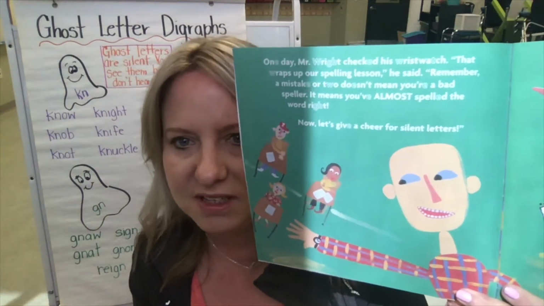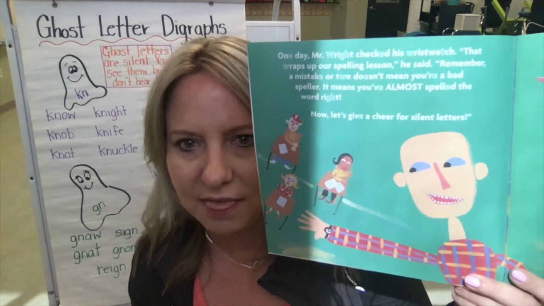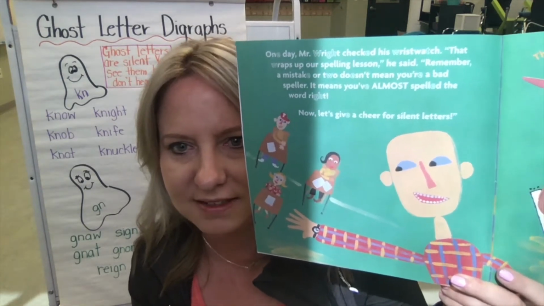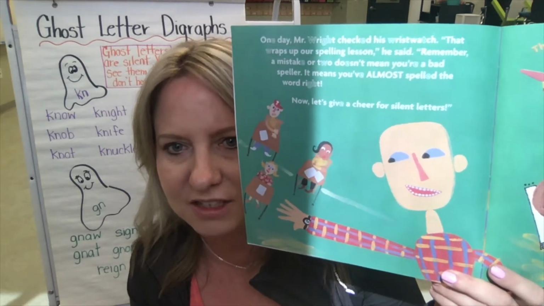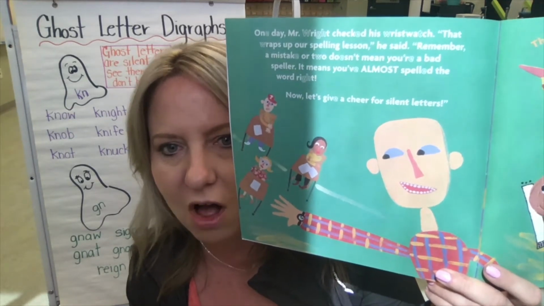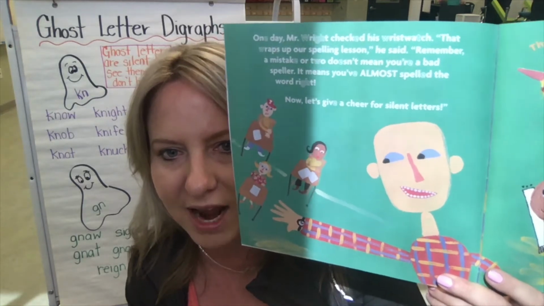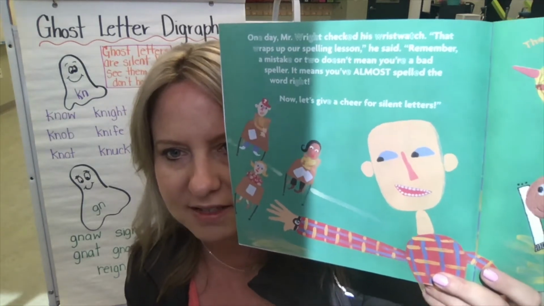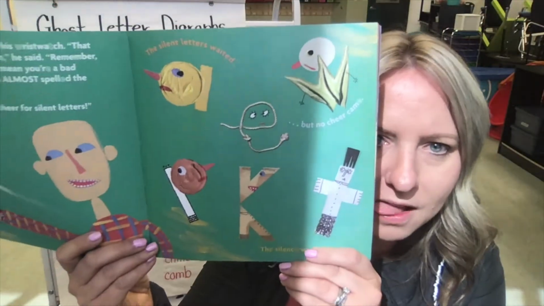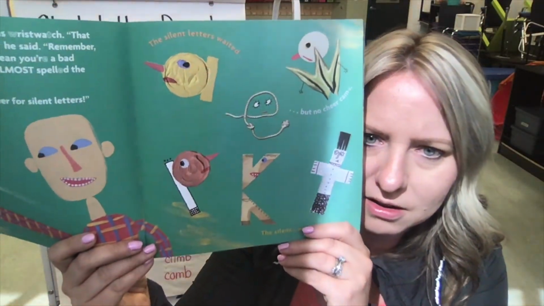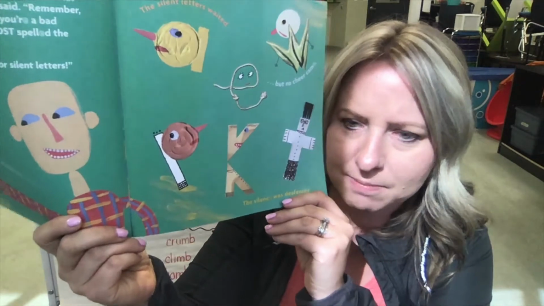One day, Mr. Wright checked his wristwatch. That wraps up our spelling lesson, he said. Remember, a mistake or two doesn't mean you're a bad speller. It means you've almost spelled the word right. Now let's give a cheer for silent letters. The silent letters waited, but no cheer came.